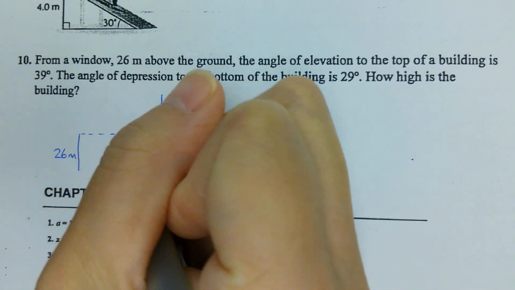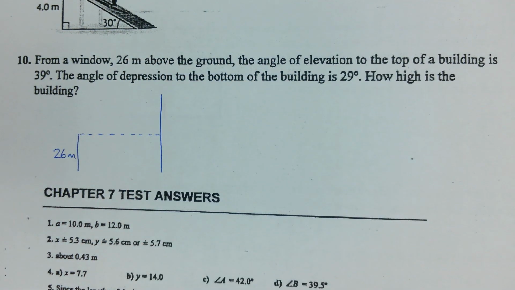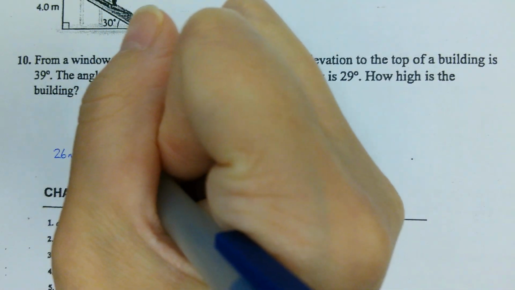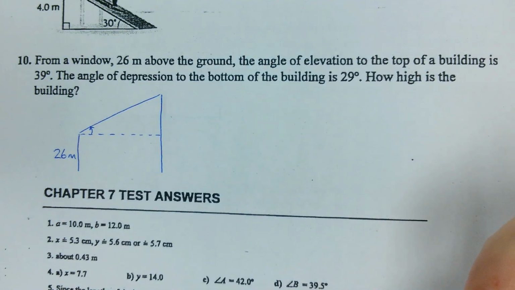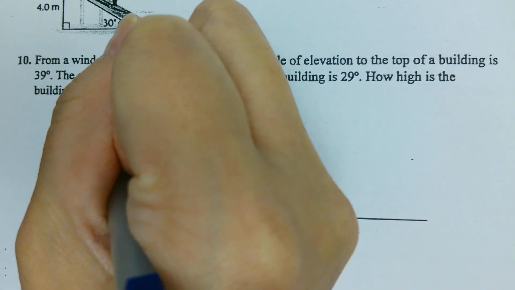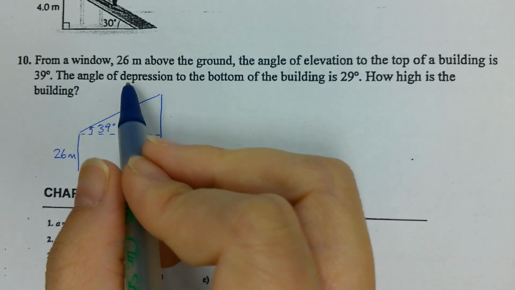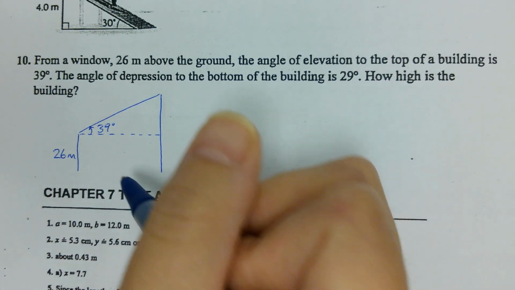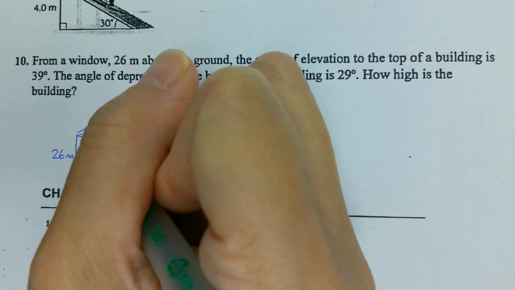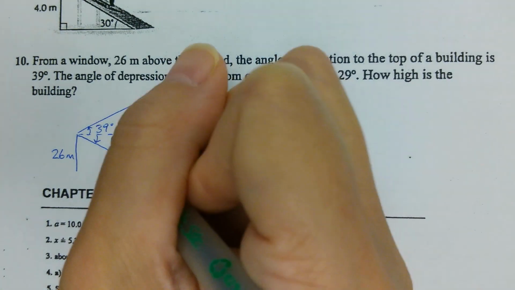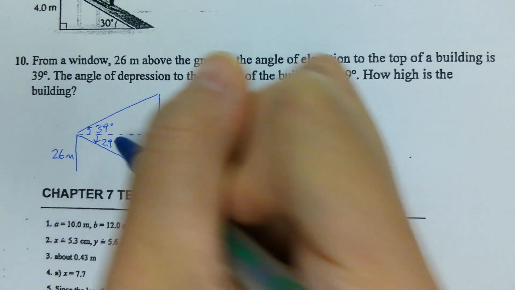Angle of elevation. So again, first I draw my horizontal line, and then angle of elevation. That means this angle right here. This is 39 degrees. And then angle of depression to the bottom of the building. This angle right here, that's 29 degrees.